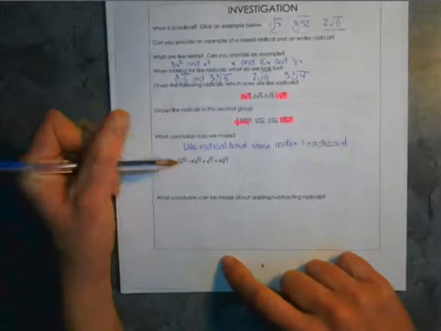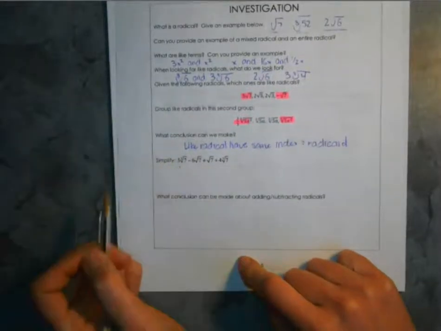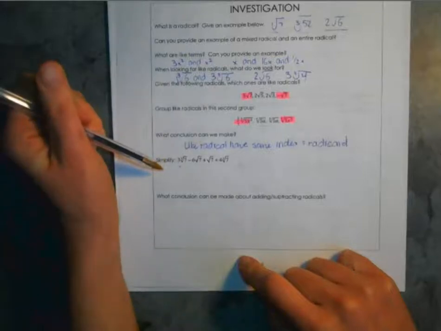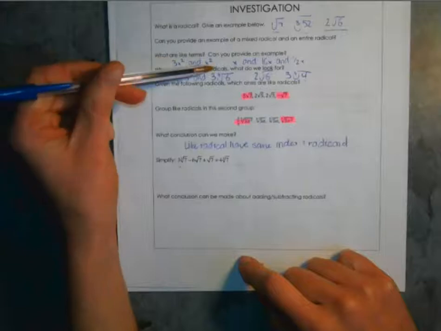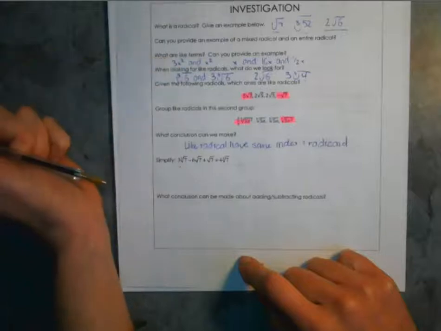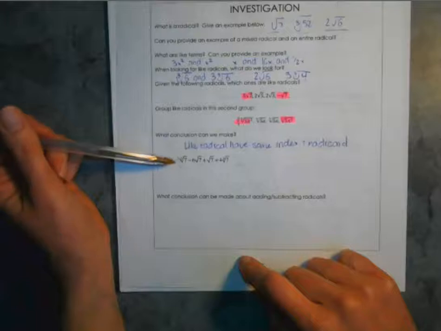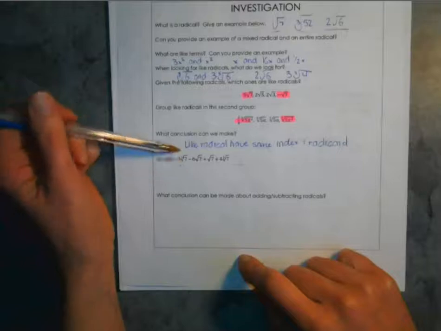Okay, so if we were to look at simplifying a bunch of radicals, what do you think would be the rule? Why do you think that I might have brought up that information about adding 3x squared and x squared? Well, the reason is the rules are the same for radicals. You can combine like radicals, but you cannot combine non-like radicals. I don't know what the best way is to say that.